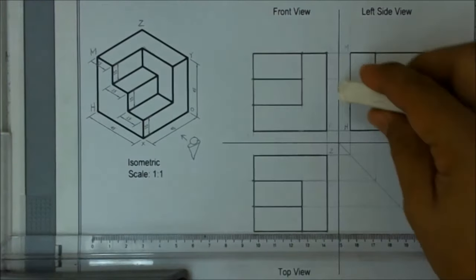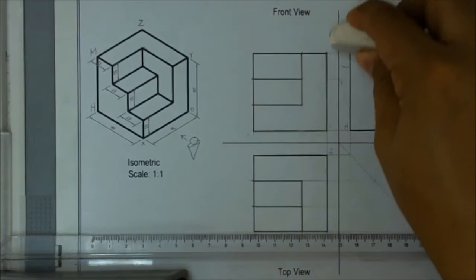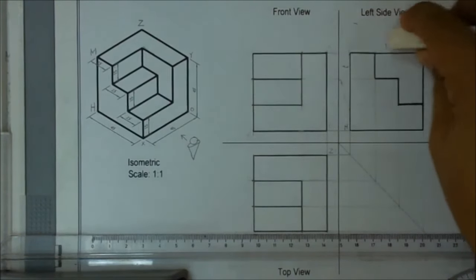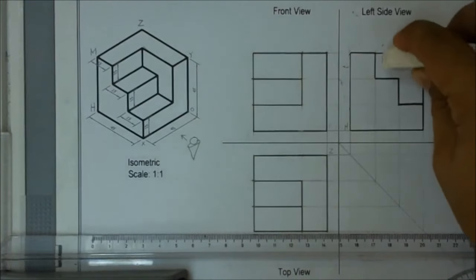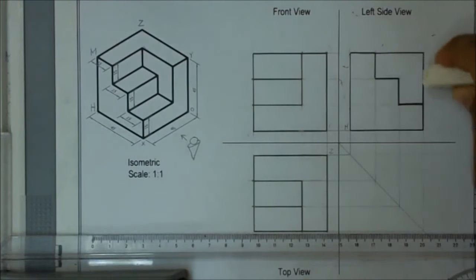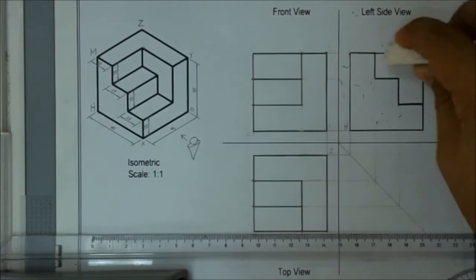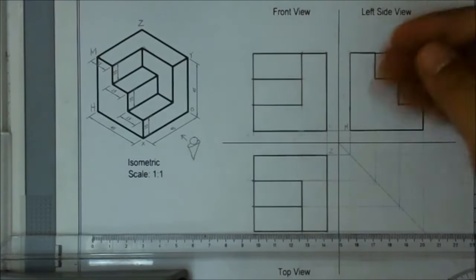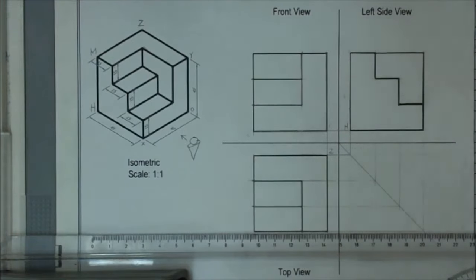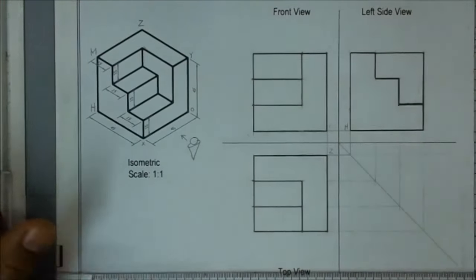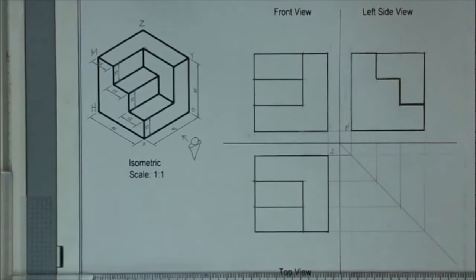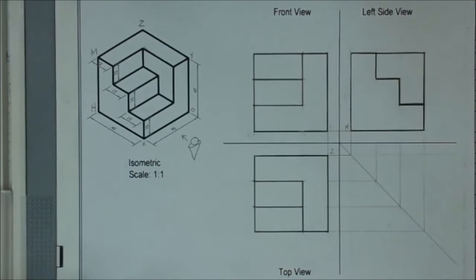And then the last part, let's clean up all the unnecessary lines, those light lines that we did before. And now you have your three main views. The orthographic drawing.